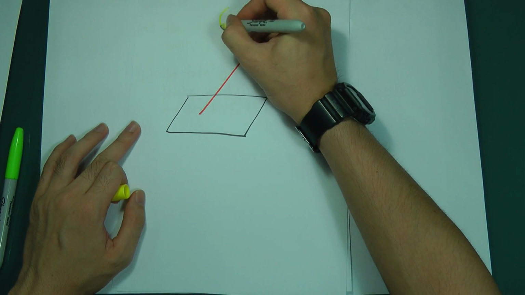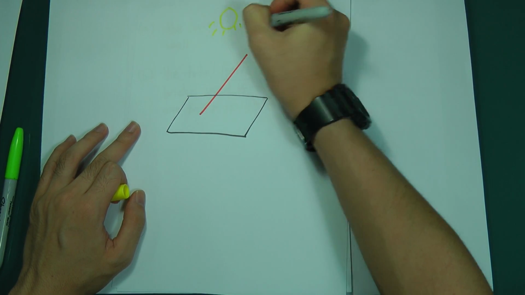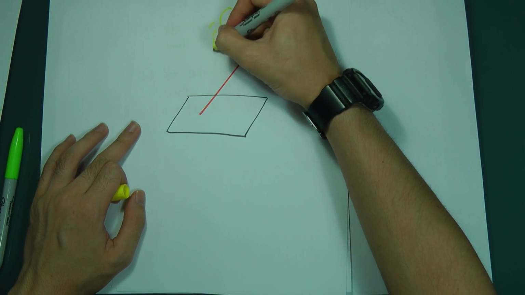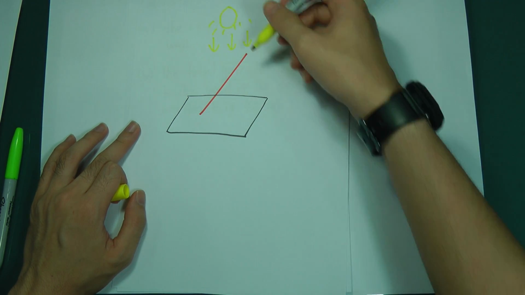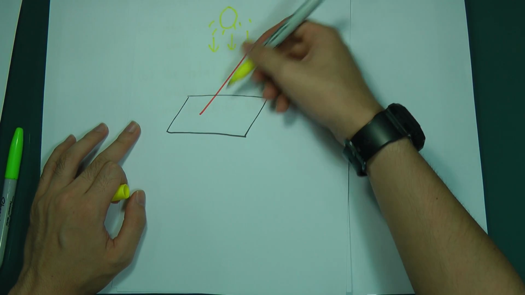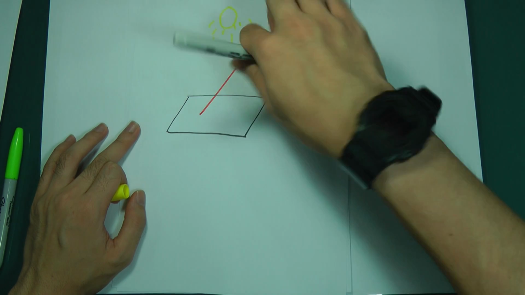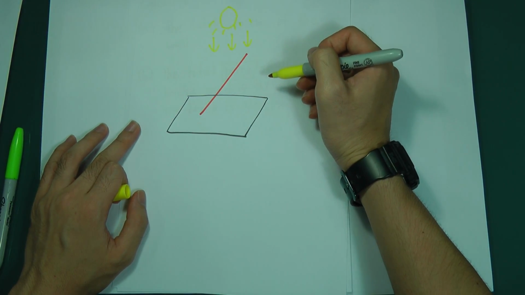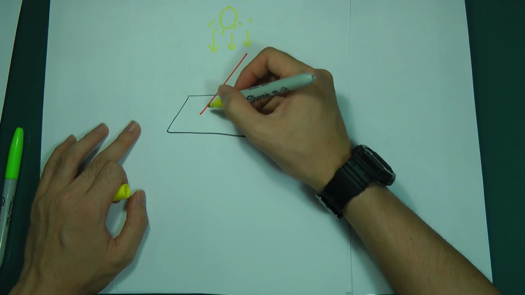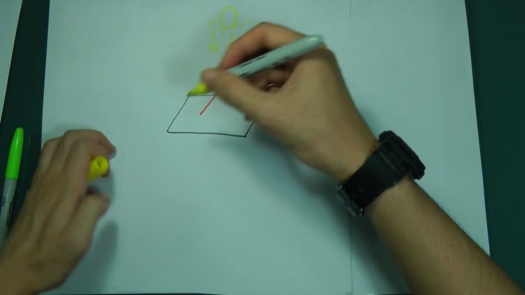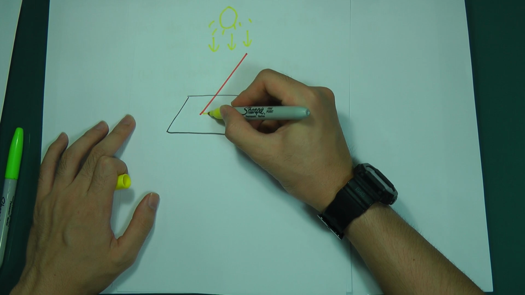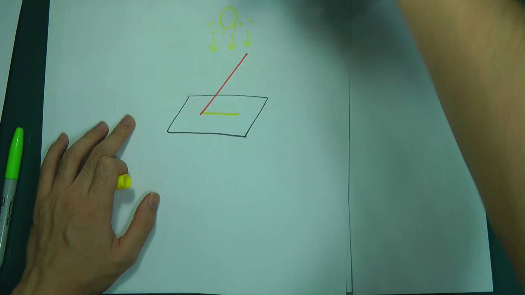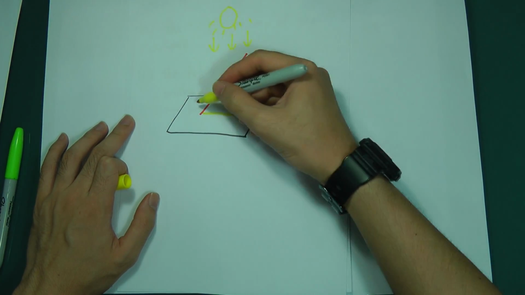Imagine you have a light over here, from the top, shining on this standing line. So what will happen? It will form a shadow over here. Do you see? If the light is from the top, it will form a shadow over here.